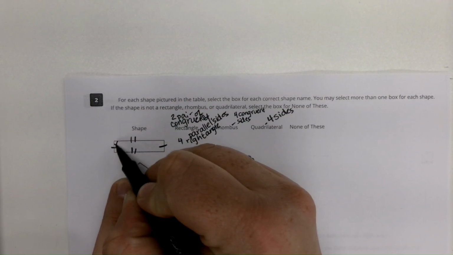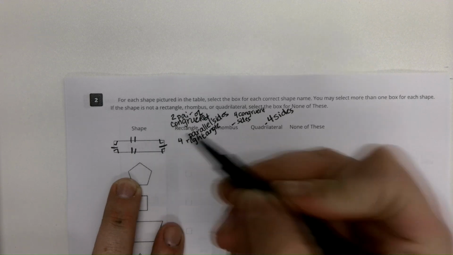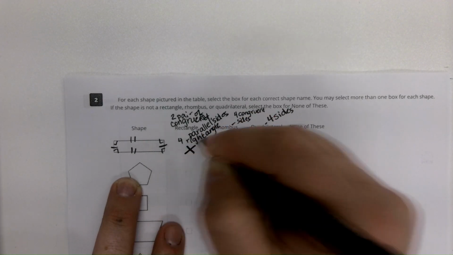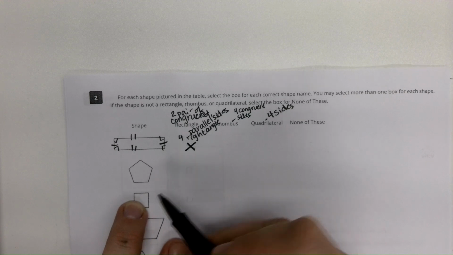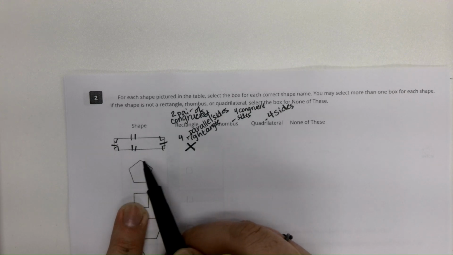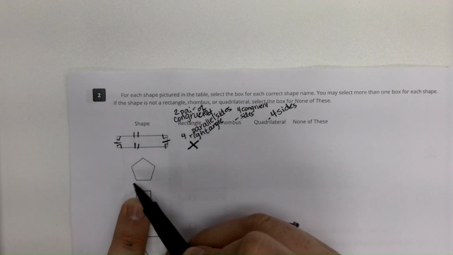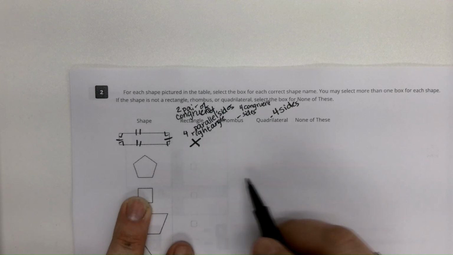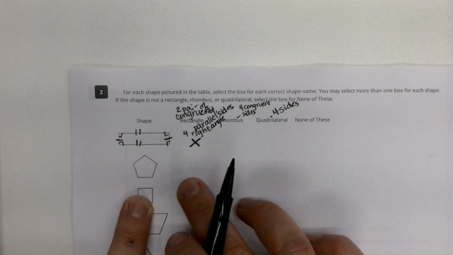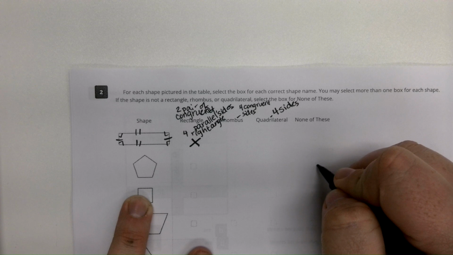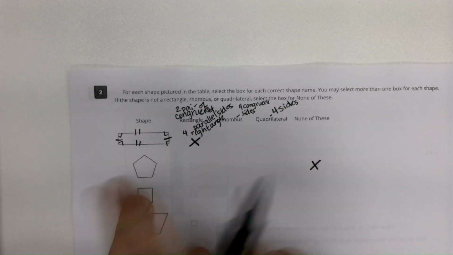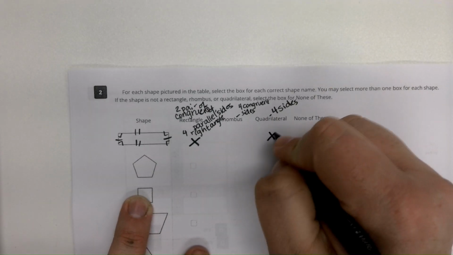All angles are right angles, so it is indeed a rectangle. The second one has 5 sides, so it is not a quadrilateral, which means it cannot be a rectangle or a rhombus, so it's going to be none of these. The first one is also a quadrilateral. I apologize.